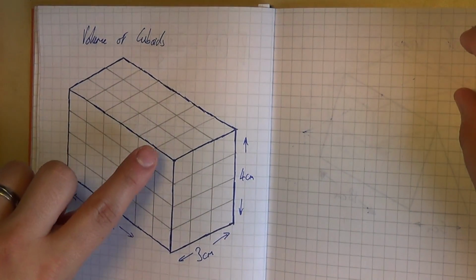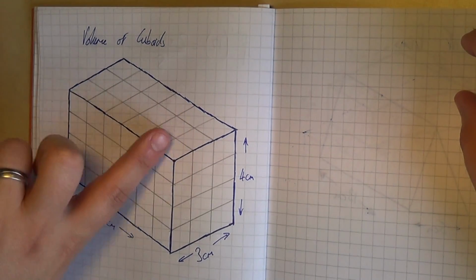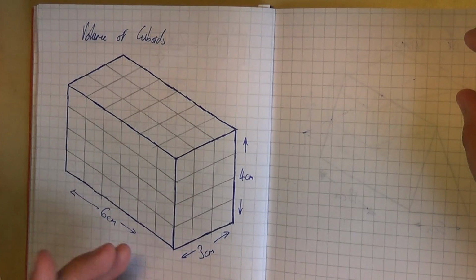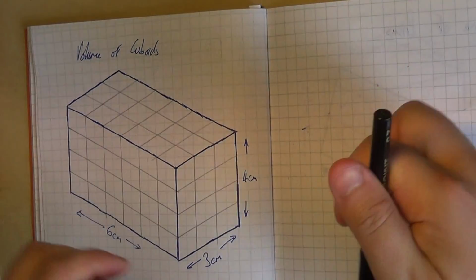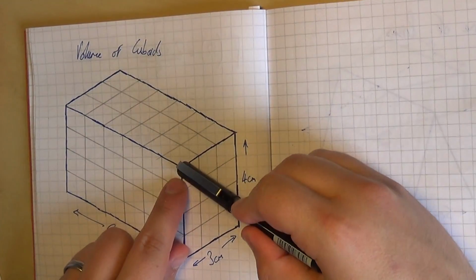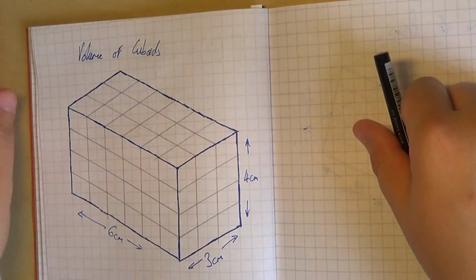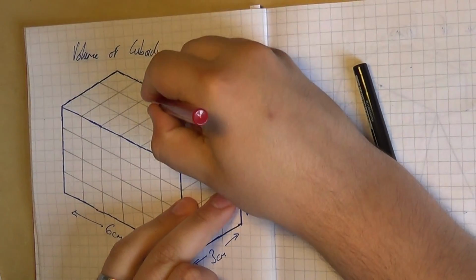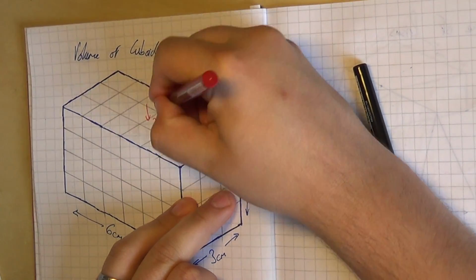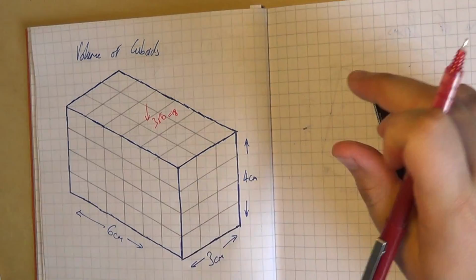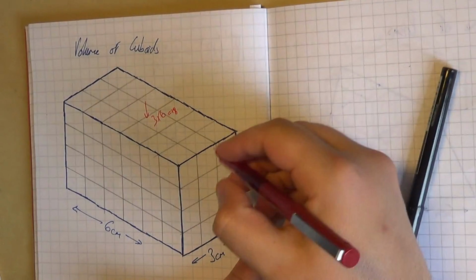So rather than counting 1, 2, 3, 4, 5, 6, 7, 8, 9, 10, you can count in threes. 3, 6, 9, 12. And counting in threes is the same as the 3 times table, so it's just multiplication. So this top layer has 3 times 6, which is 18 up here. So this box here is 3 times 6, which is 18 centimeter cubes in the top layer. So we can count in 18s.